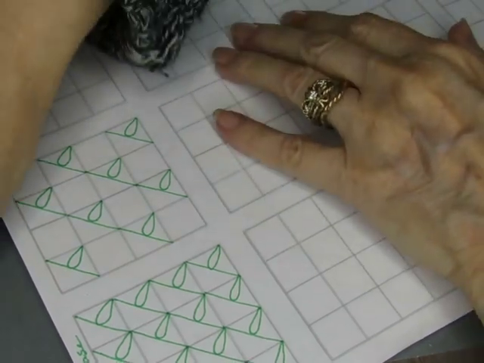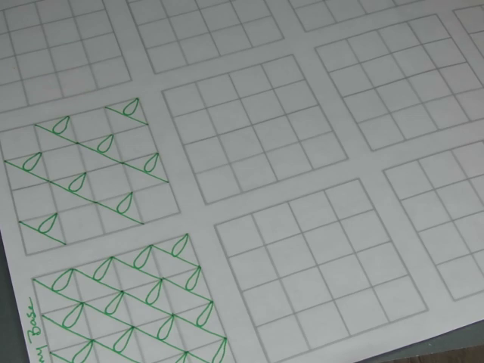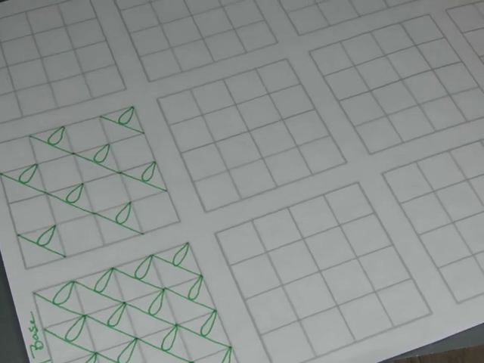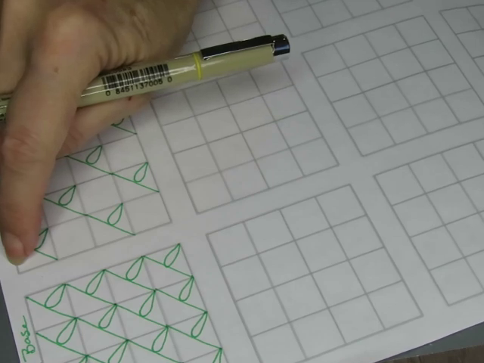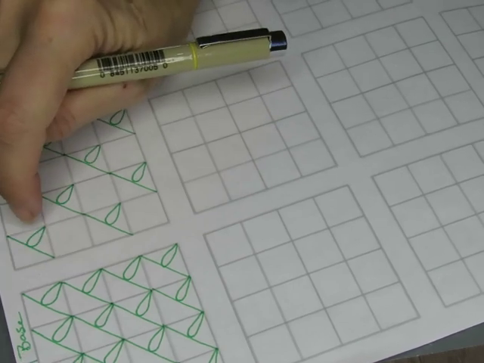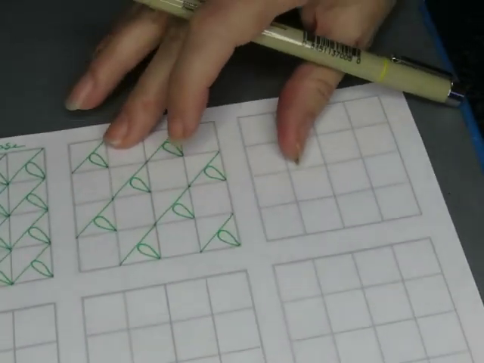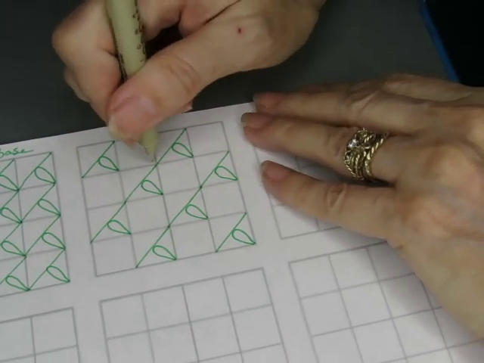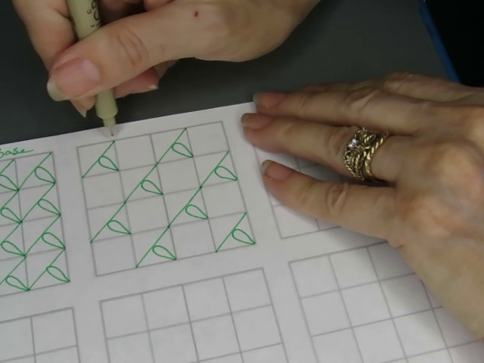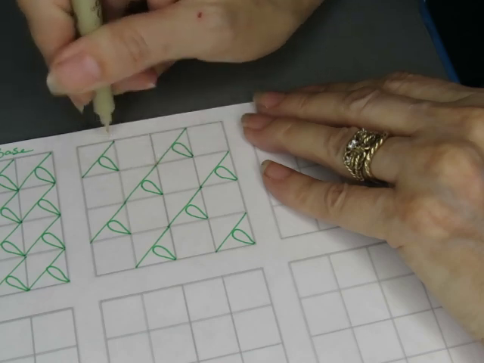I'm going to switch colors just like she did so that we can see it better. And then I'm going to turn my page. If this is the top, I now want the top here. So I'm going to turn my page this way. And now I'm going to do that same exact move going the other direction. So my diagonal goes this way because that's the way I did it before, right? I went from lower left to upper right.